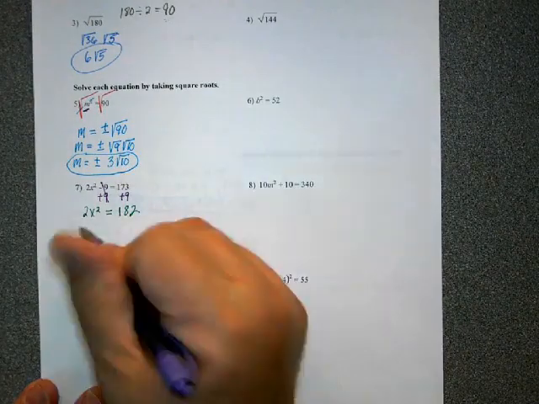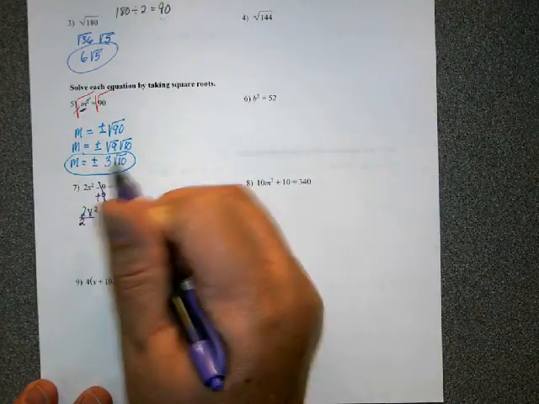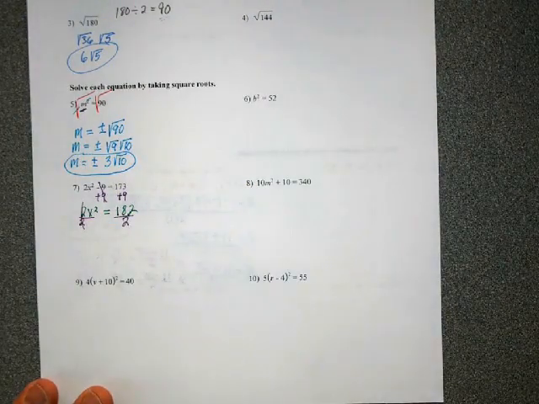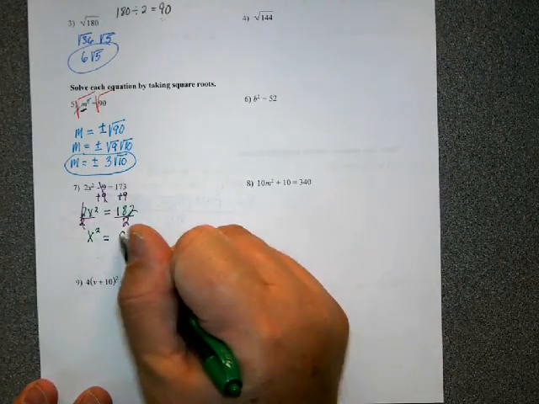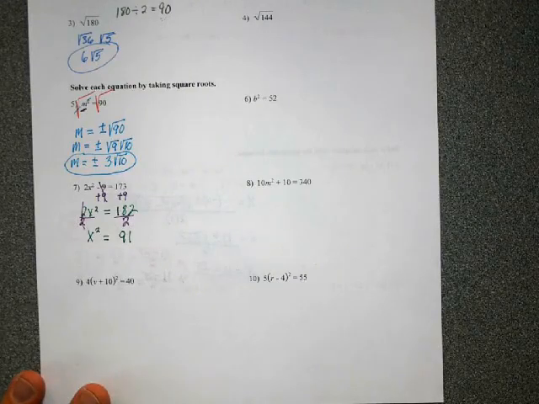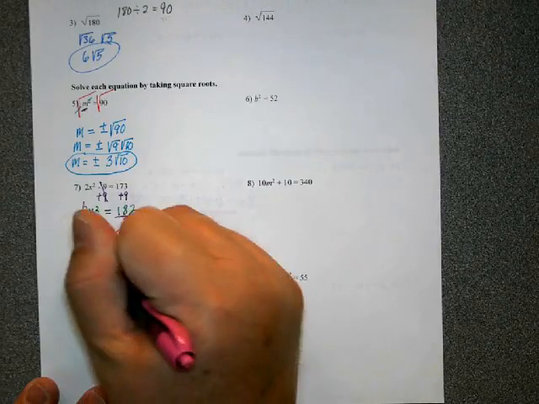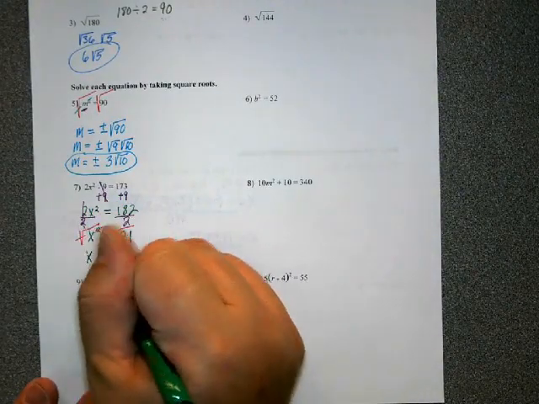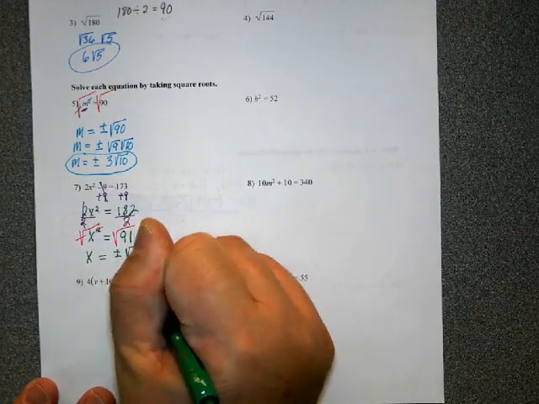Divide by the coefficient 2, and I get x squared equals 91. And take the square root of both sides. x equals plus or minus square root of 91.